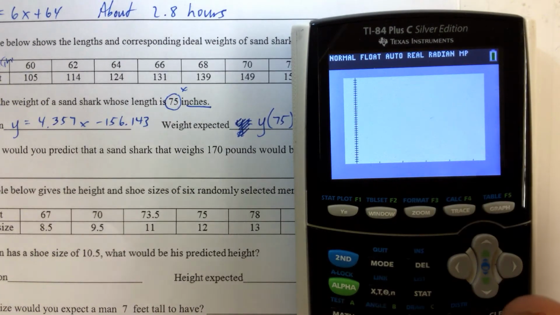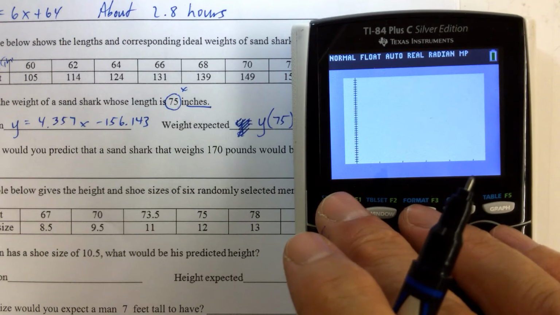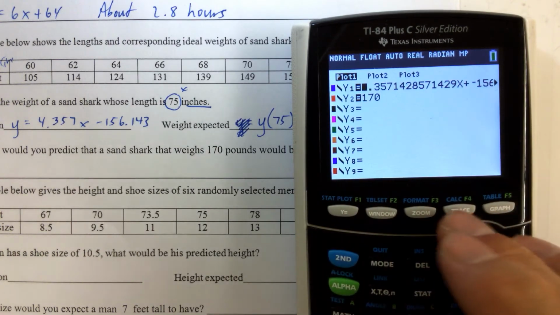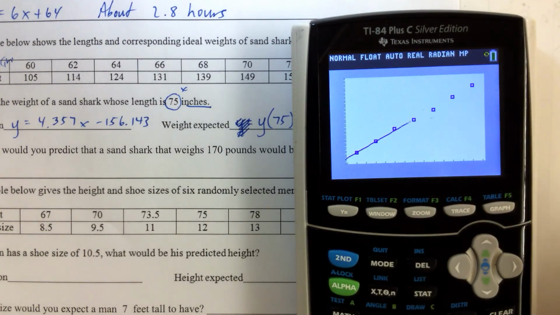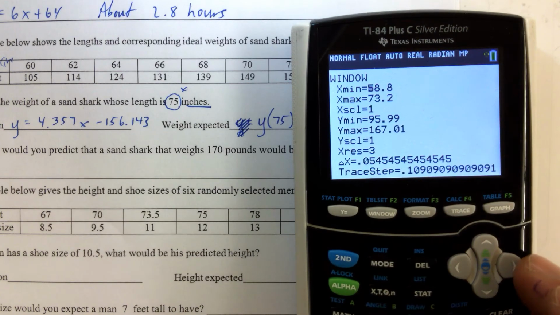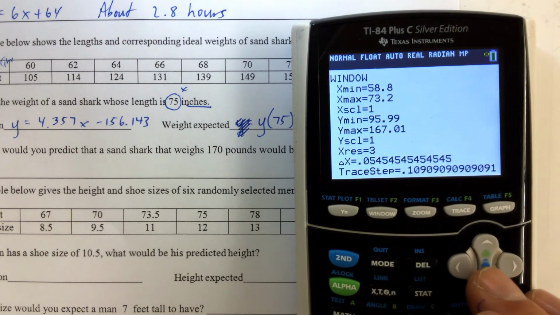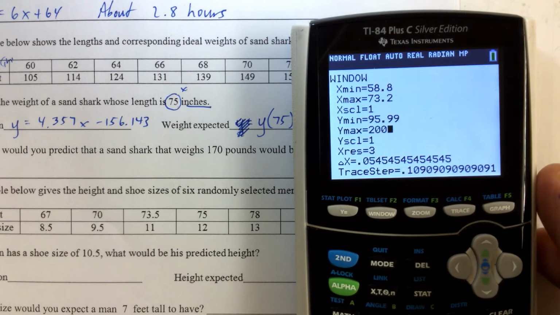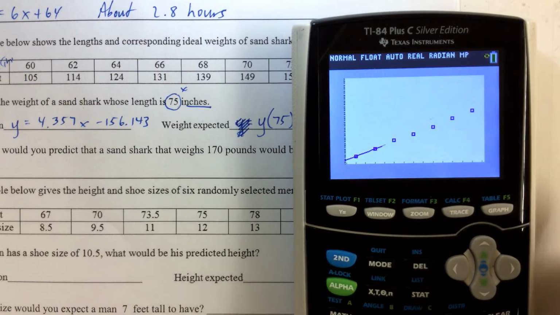Oh, I forgot. I have the window set for my last problem, so I want to go ahead and set the window to zoom 9. And zoom 9 gets me my first function, but the 170 may be a little bit too high, so I have to go into window and adjust that. Notice down here, the y max is 167, so I really want to have a y max that's higher than that. And so now I have a y max that's higher.